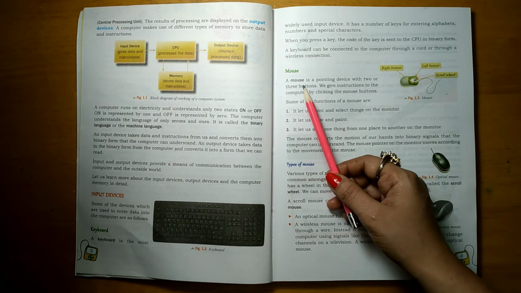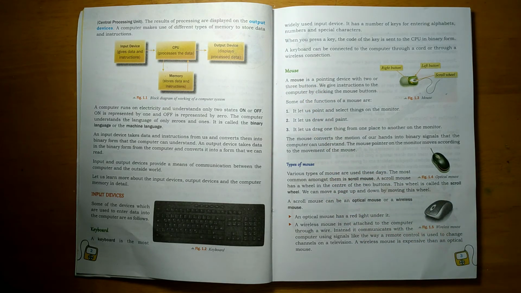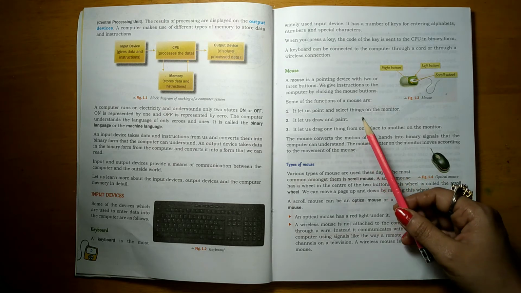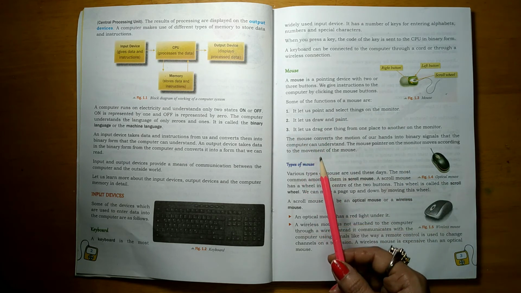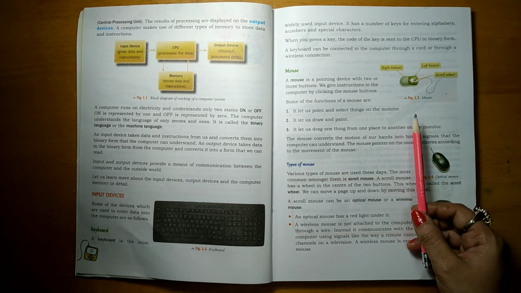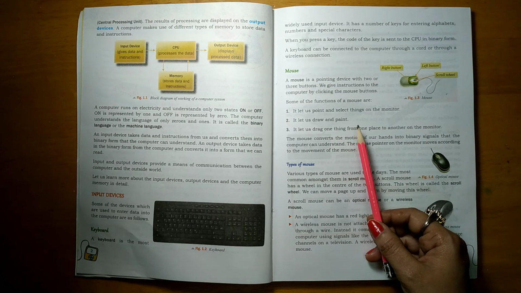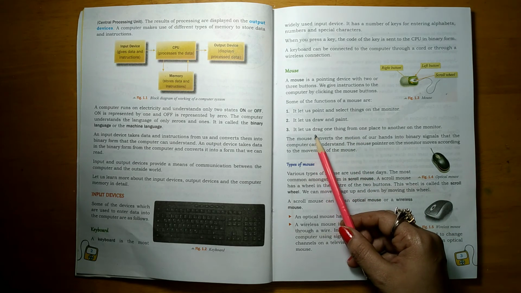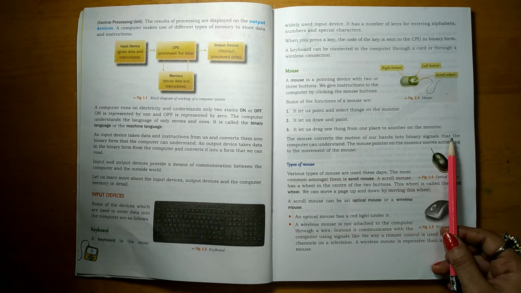Now let's see what is a mouse. Mouse is a pointing device with 2 or 3 buttons, and we give instructions into the computer by clicking the mouse buttons. We can use the mouse to point and select things on the monitor. We can draw and paint with the help of the mouse. And the mouse lets us drag one thing from one place to another on the monitor.